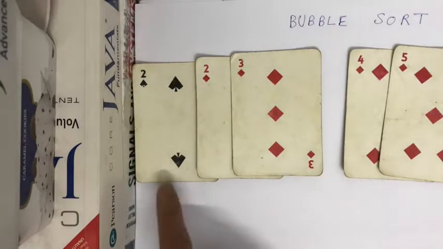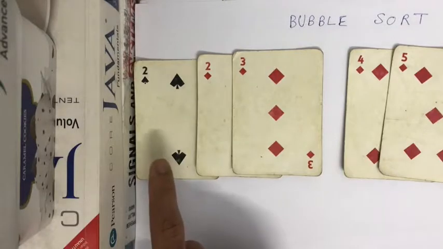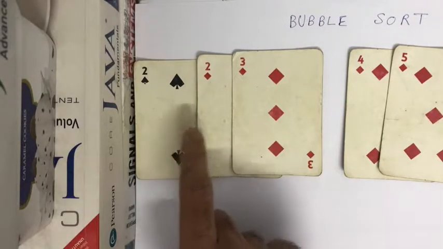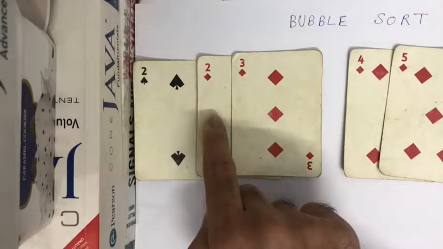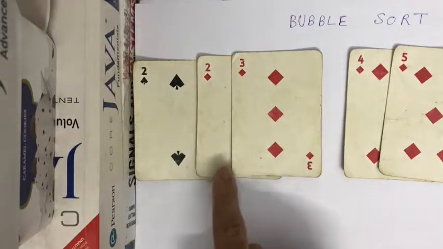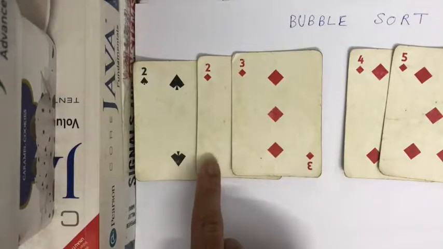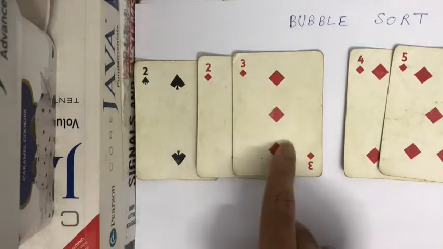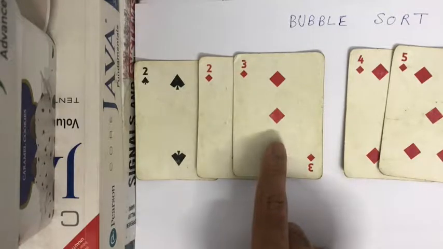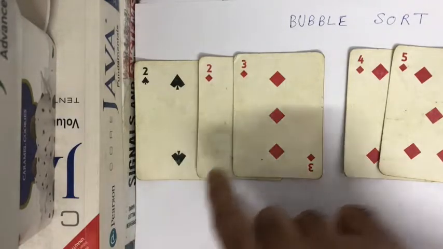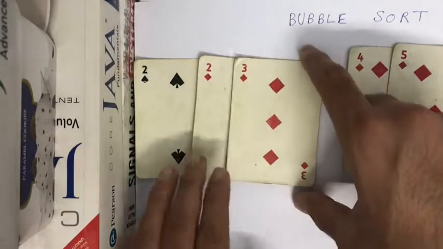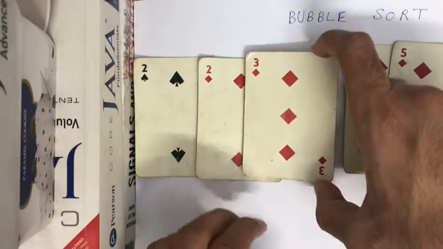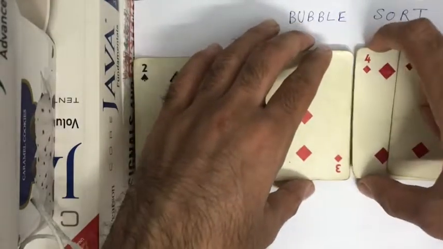So again we begin from the element at index number 0. We compare 2 with 2. Since 2 is not greater than 2, nothing happens. Then we move on to index number 1. We compare index number 1 and index number 2. Since 2 is less than 3, nothing happens again. Alright. So now that we have traversed the entire unsorted array, we find this to be the next greatest number, and this is part of the sorted array.